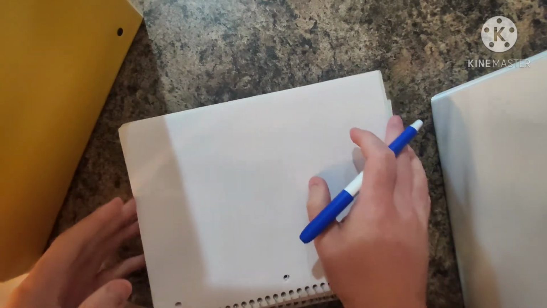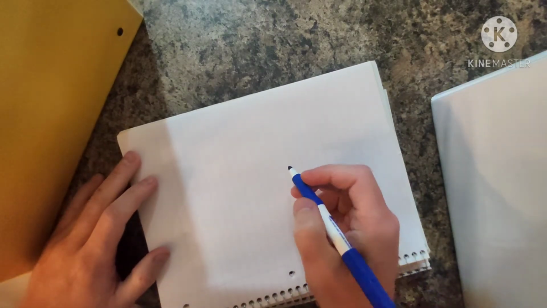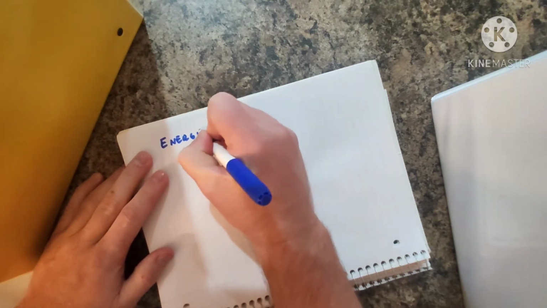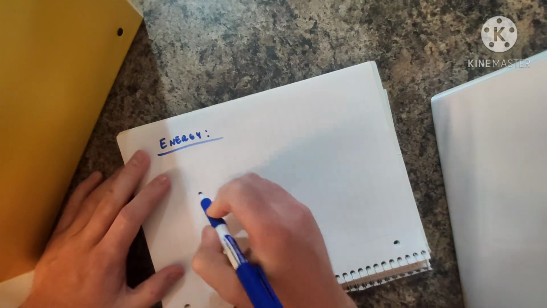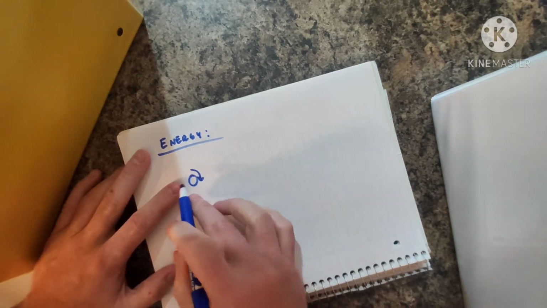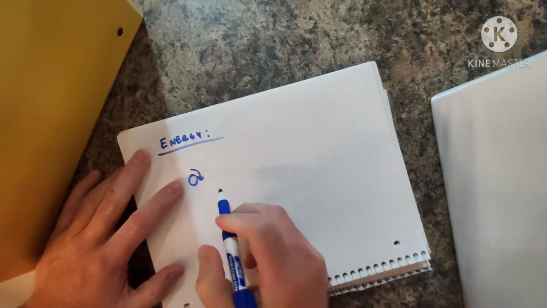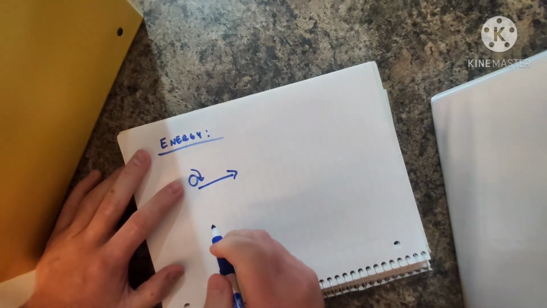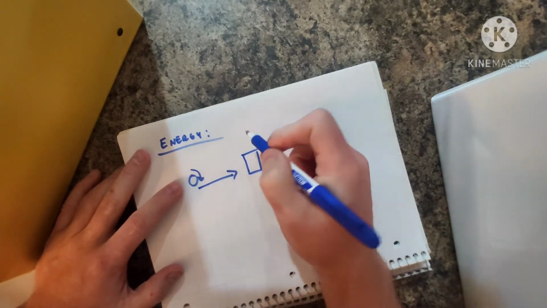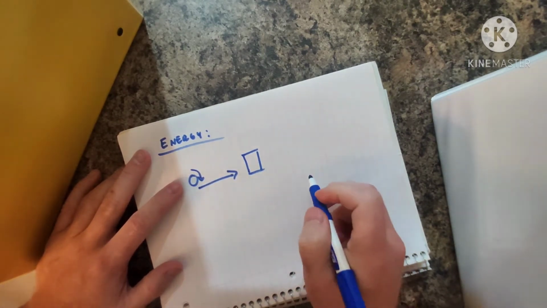So, for instance, let's say we have a ball and the ball is rolling. This just means that it has a rotation in this direction, okay? And we have a pin over here, or a box, whatever you want to call it.